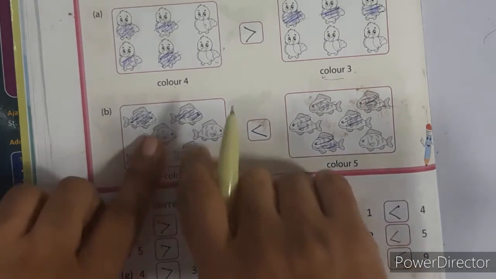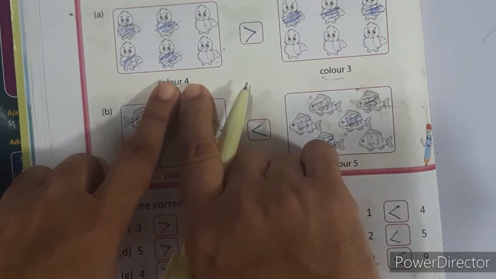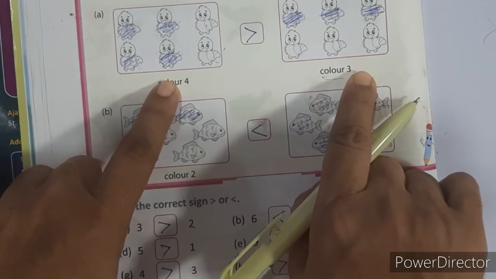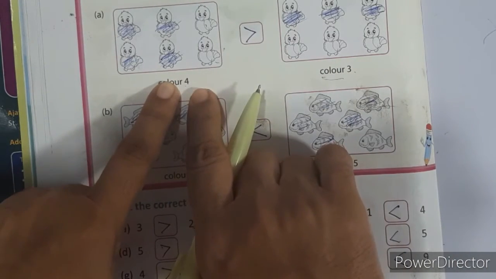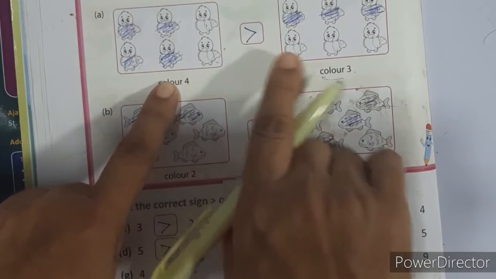Okay. Now whatever you have colored, now 4 is what? 4 is more than 3. So you are going to write 4 is more than 3.